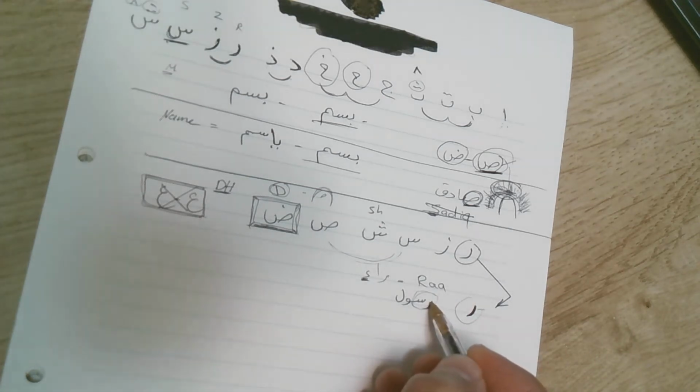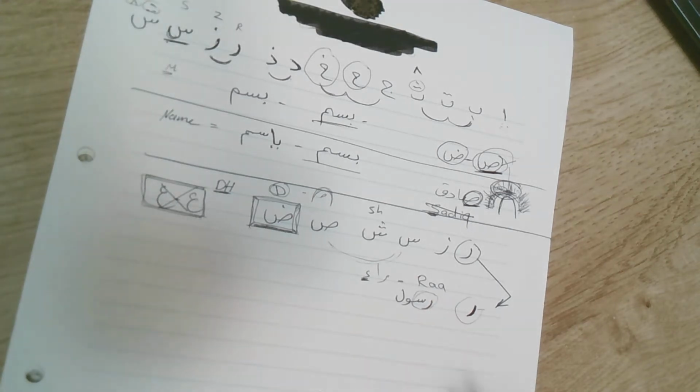So Ra is not connected with the Sin, because Ra is one of the letters that doesn't accept connection after it. Now in the middle, how we write Ra in the middle. In the middle, obviously it has a lip in front of it, depending on the font kind.